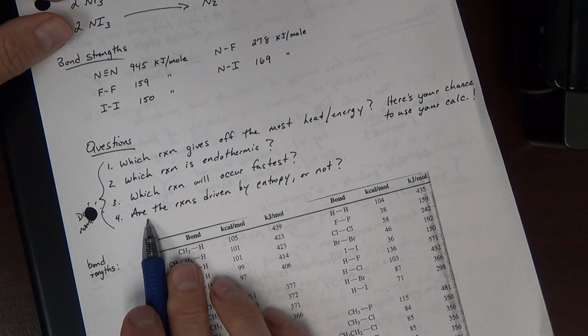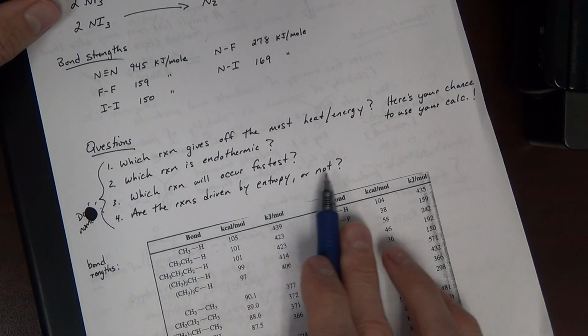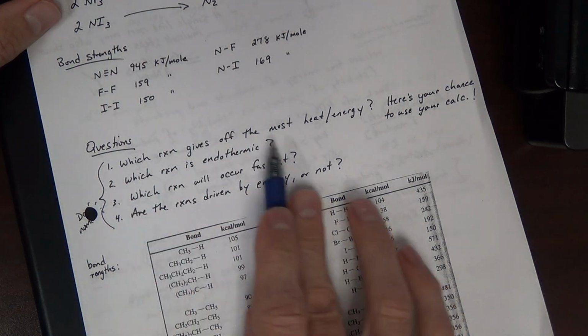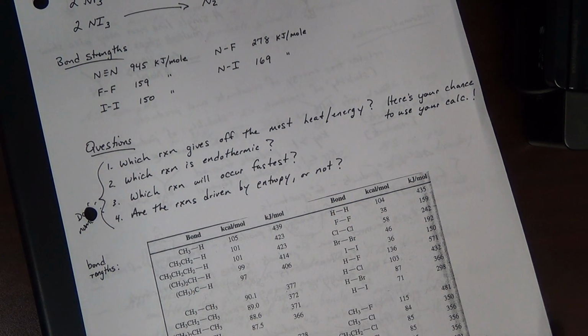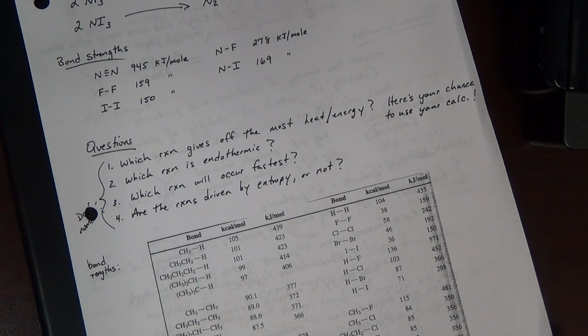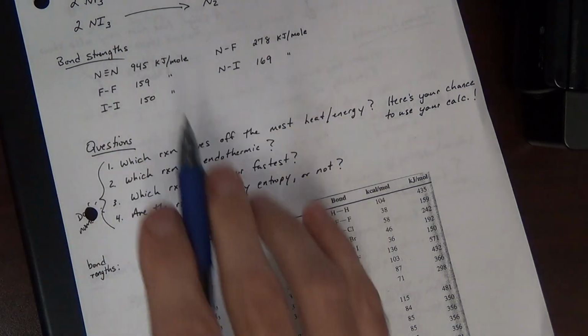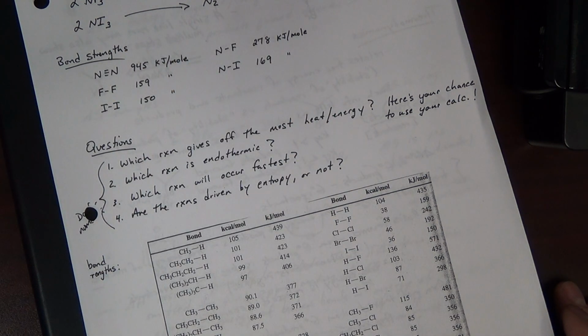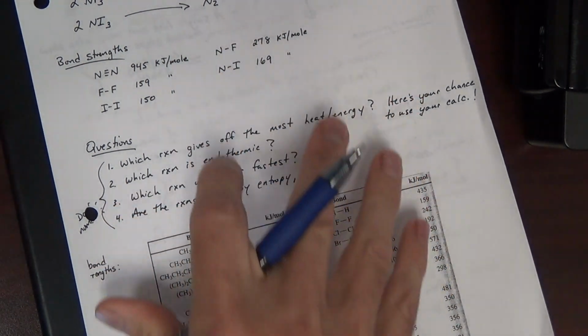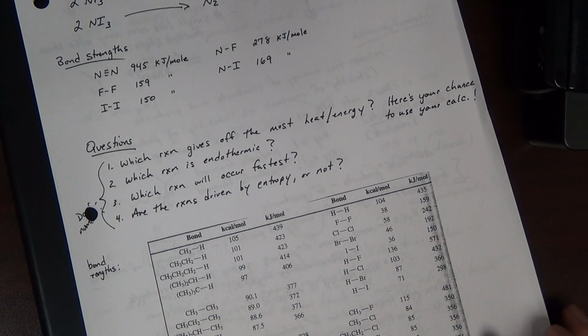We can also ask, are the reactions above driven by entropy or not? So these are the types of questions that you should be able to answer. Hopefully you looked at such type questions in Gen Chem. As we move forward and look at more alkene reactions, we'll ask very similar questions. So it's very important to review this type of material and thus be prepared for what we're going to see moving ahead.